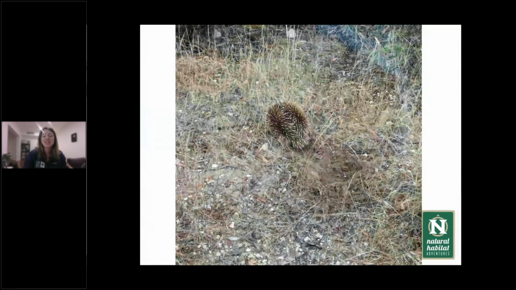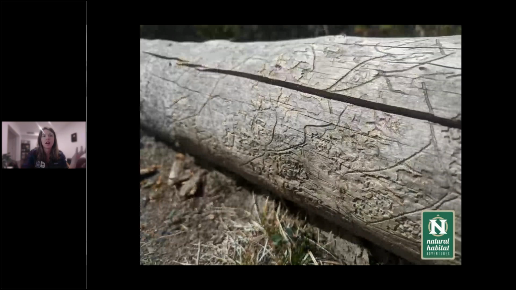And then we also see other things like diggings. So this is an echidna down in Australia, and you can see that beautiful digging hole there. Echidnas can move about a ton of earth in a year, a single echidna. So looking for things like diggings when you couldn't normally see tracks is really helpful. And now we can start to broaden it and we can think about what other marks animals are leaving around. We can see these beautiful boring tracks in a tree.